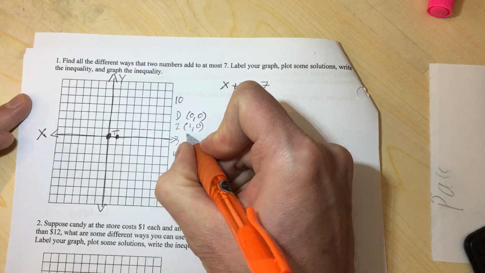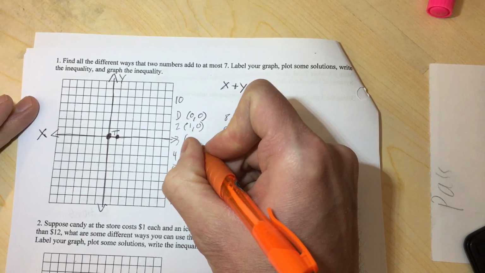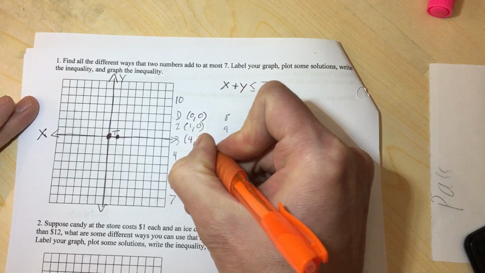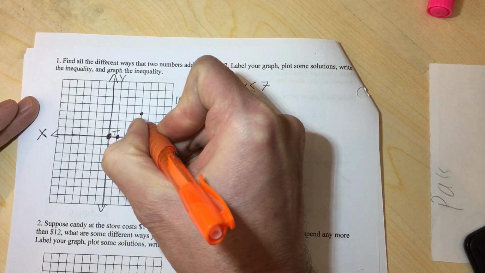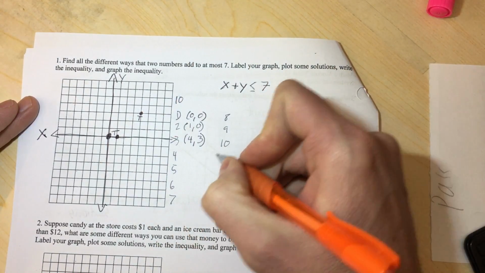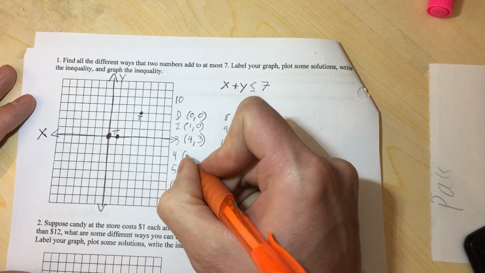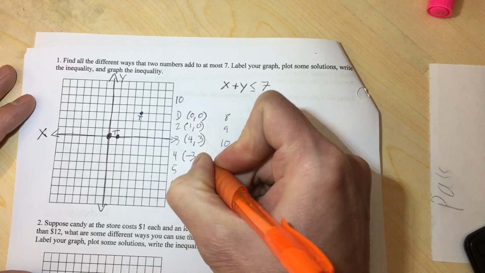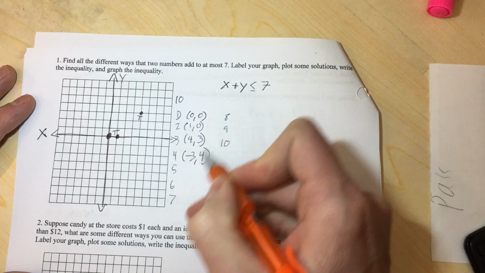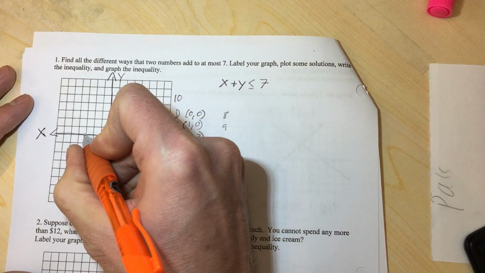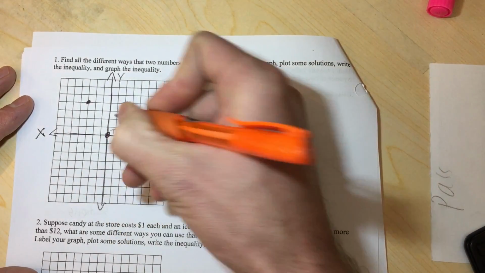How about (4, 3)? So we're going to go over 4 and up 3. And this one is true. Our next one, let's go negative on the x. So let's go -3 and then 4. And -3 plus 4 is 1, so that's less than 7. So we have all these true, true, true.